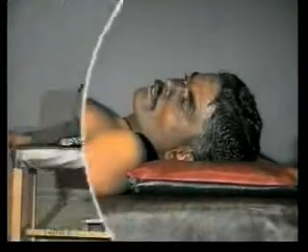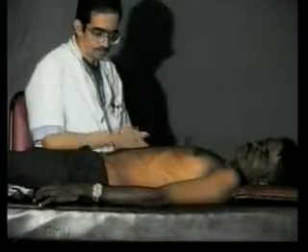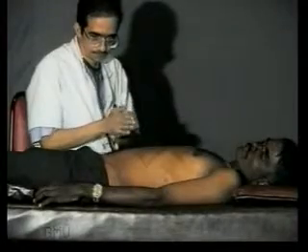If your hands are cold, especially in the cold weather or after washing the hands with cold water, warm them by rubbing against each other before commencing palpation.